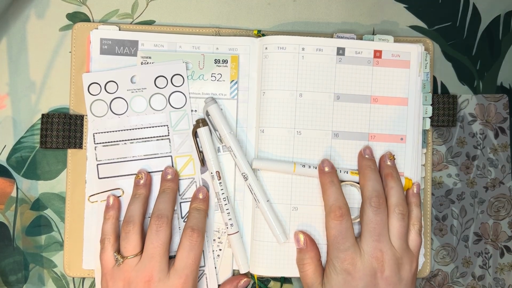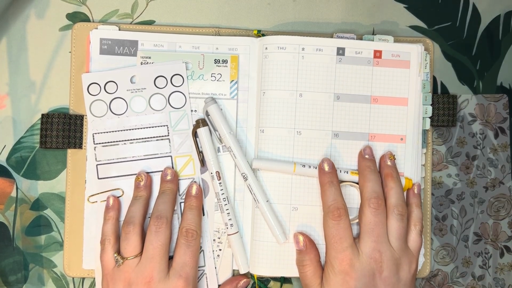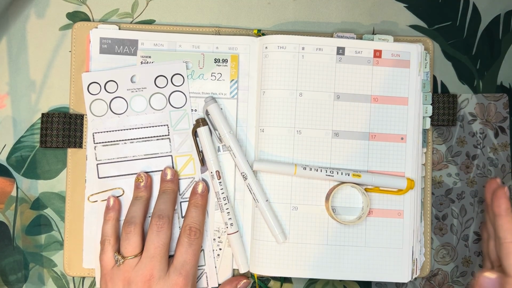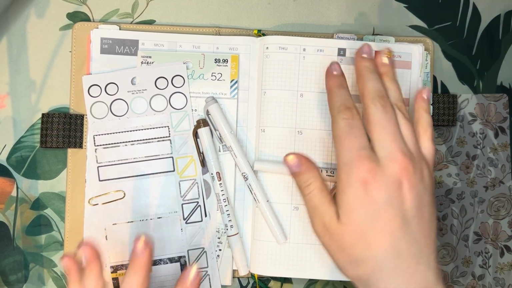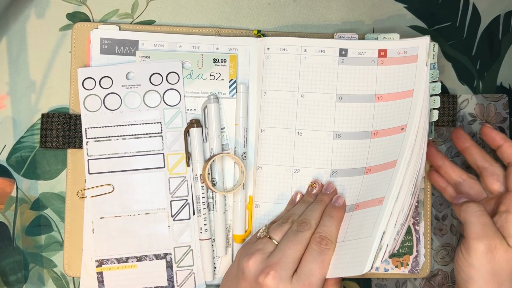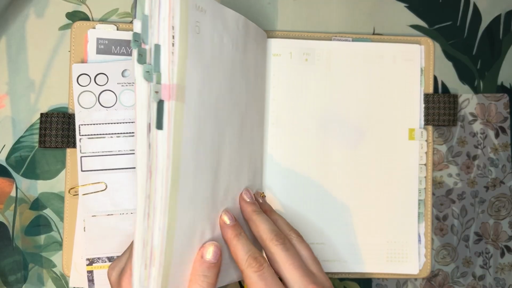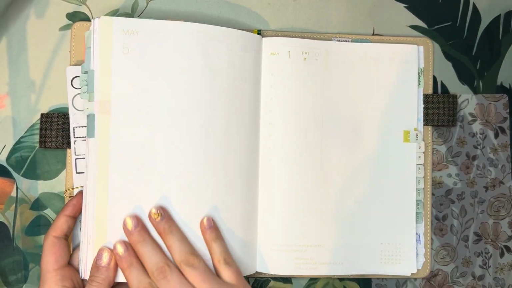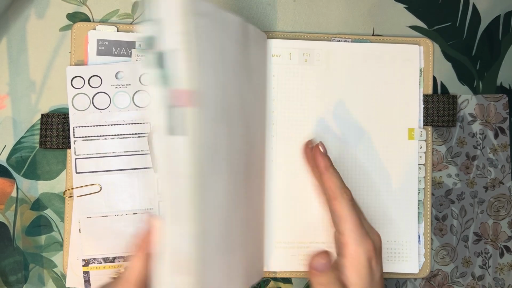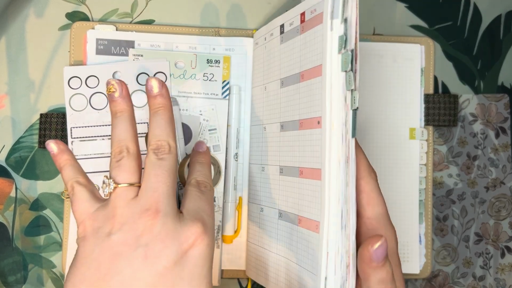This is Lex with Lex Plans and Plants, and today I am planning the month of May in my Hobonichi cousin. So I will be doing my monthly setup as well as this page, like the dividing page between the months in my daily section, which is where I like to write my goals and stuff, but you'll see that in a minute.